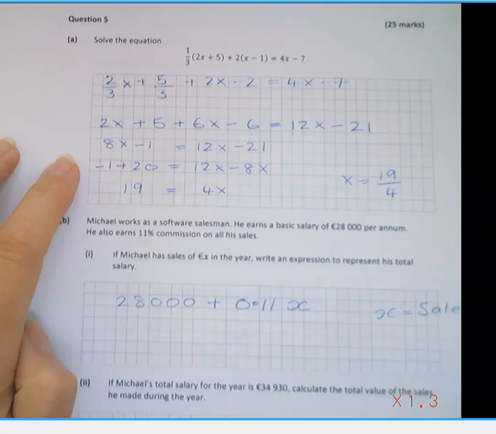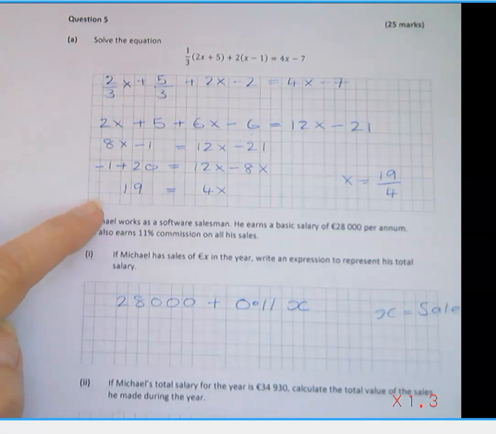Then I moved them so I had all the numbers on one side, all the x's on the other. So I ended up with 19 is equal to 4x. At the time I was like, oh my god, I've made a mistake. But when I checked back, I haven't. So the answer is 19 divided by 4.